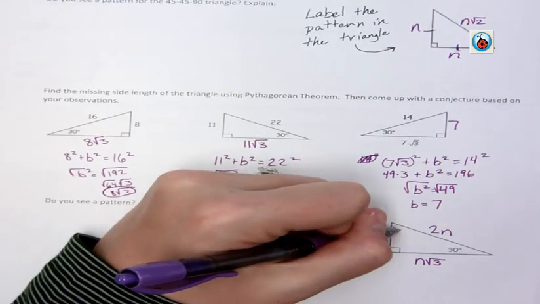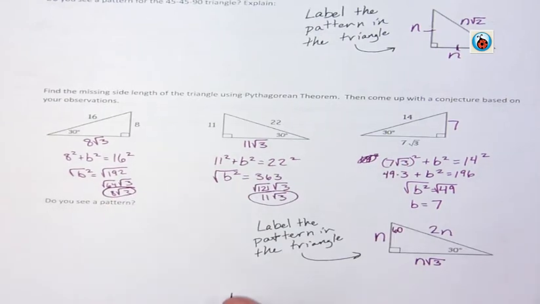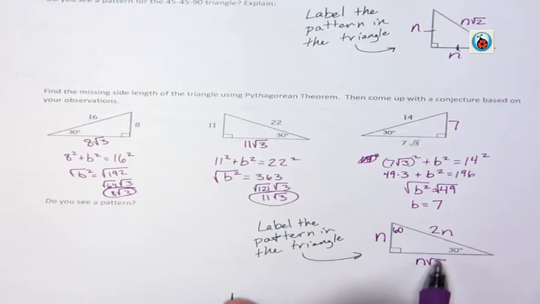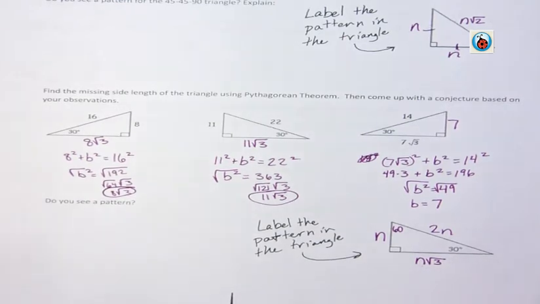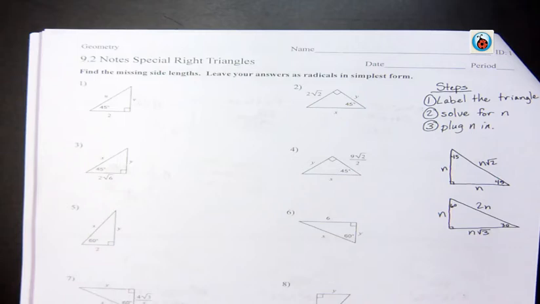So this is a 30, 60, 90 triangle. So across from 30 is the short leg, and you'll hear me call it the short leg later. The long leg is across from 60, and then the hypotenuse is across from the right angle. Alright, let's go to the page.